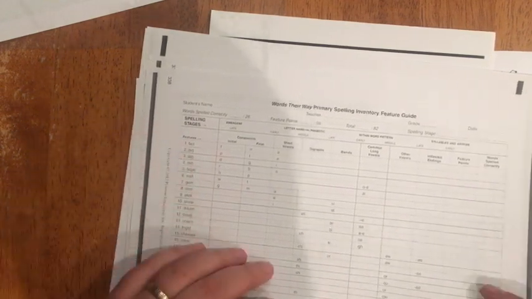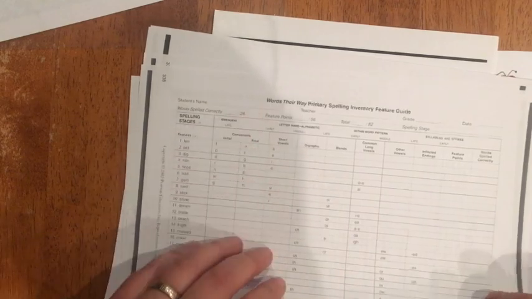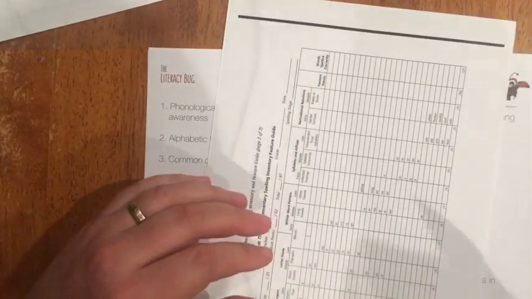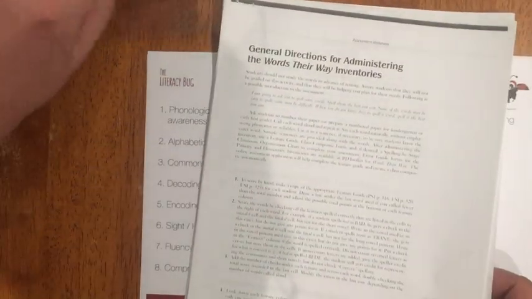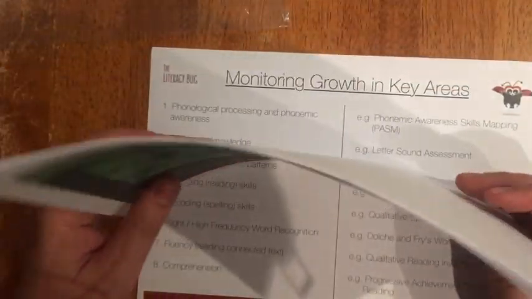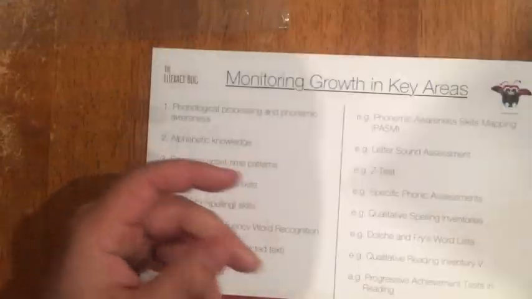And there are different spelling lists, and if they've mastered one spelling list, you go on to the next. So there's the primary spelling list, then there's the elementary spelling inventory, and then I think the late elementary or more advanced spelling inventory, and then you can create your own inventories once you develop an expertise or sound knowledge of what a progression should look like.